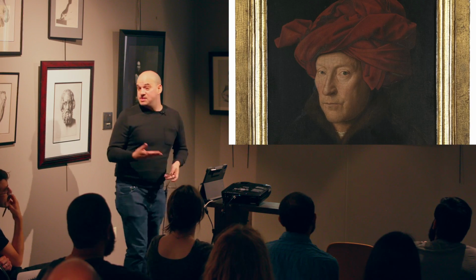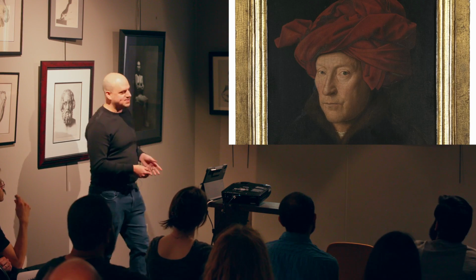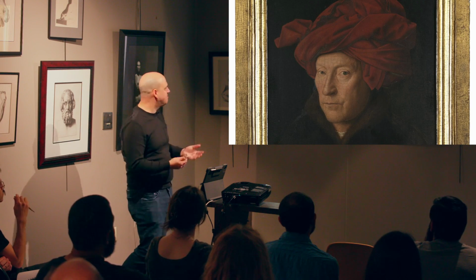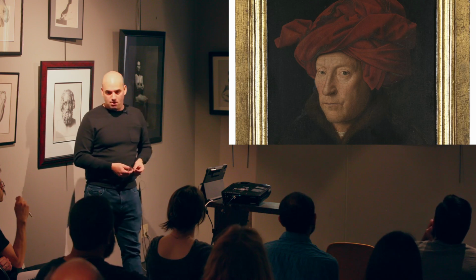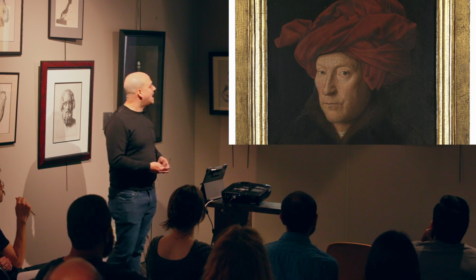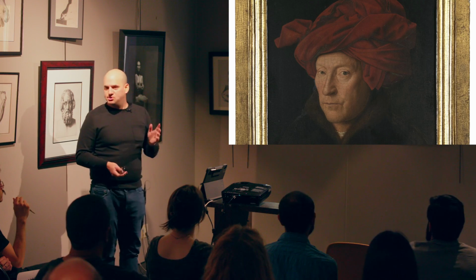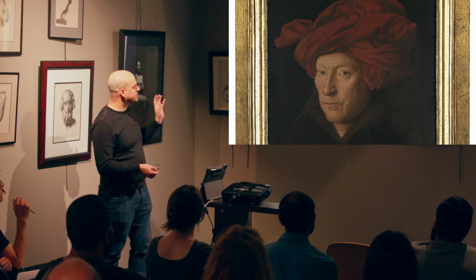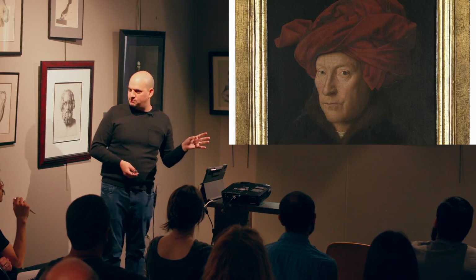So, and this is Van Eyck. Well, okay, I should say this is a supposed self-portrait of Van Eyck. It's very small, and it's still in its original frame that was designed for it. And this is sometimes called a turban, but this is not a turban.